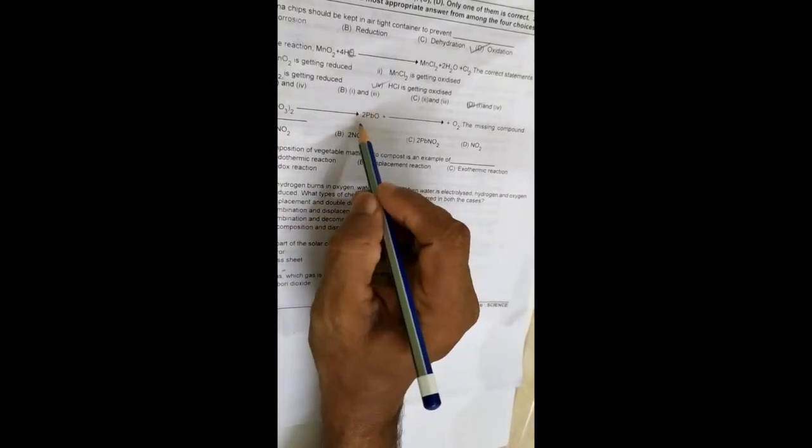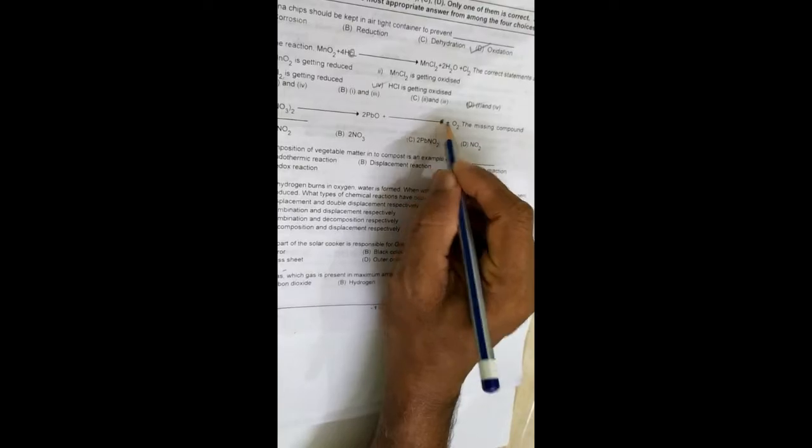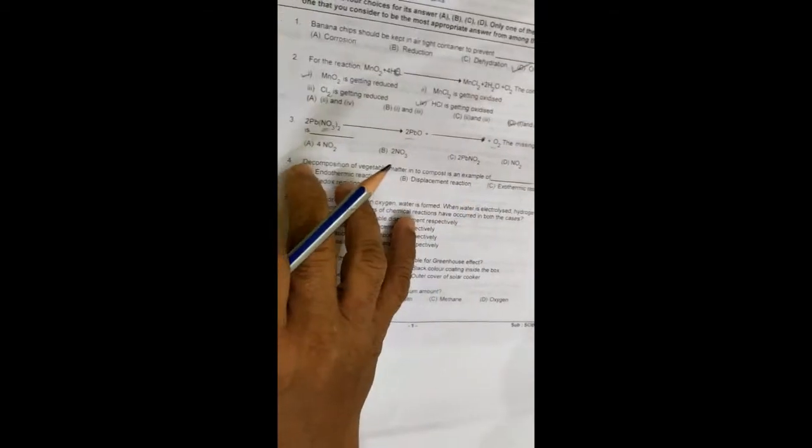That is the answer. So Pb(NO3)2 gives Pb. This is not like this, you have to write it down. Here there is NO3. So here there is nothing of nitrogen side. So here we can see the answer is this.